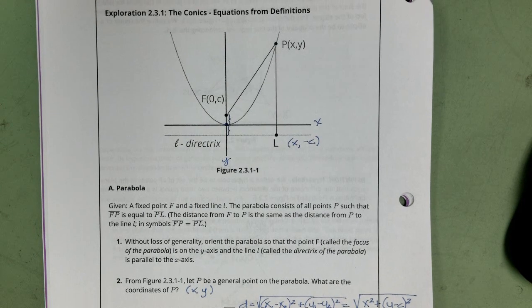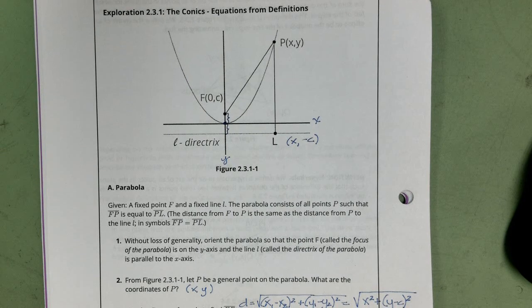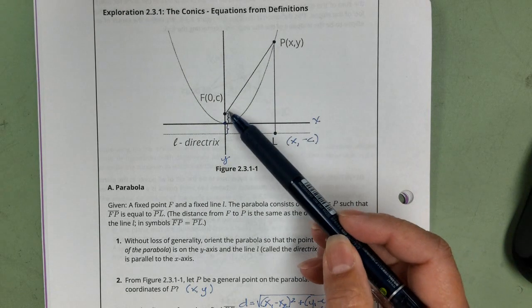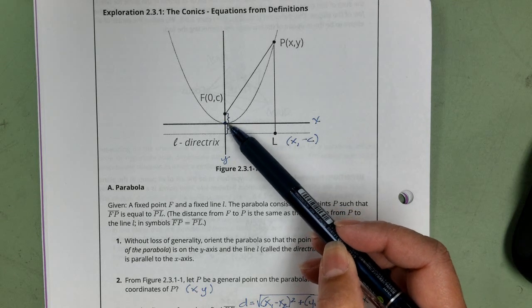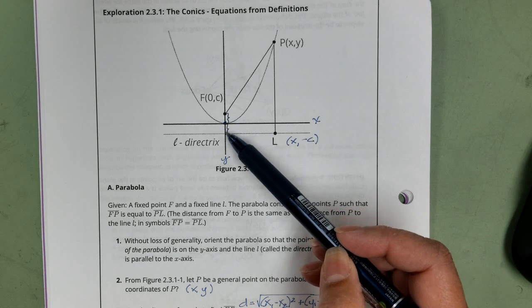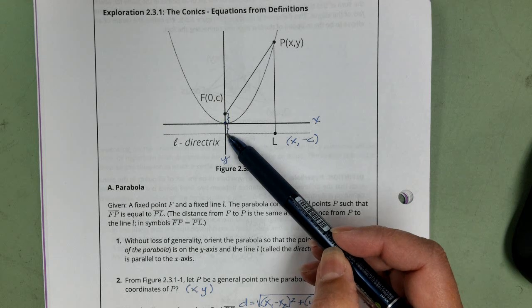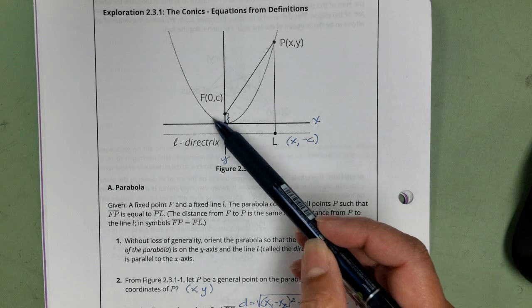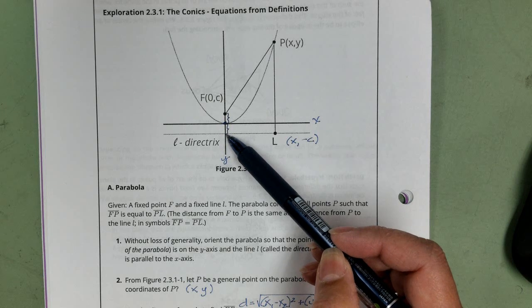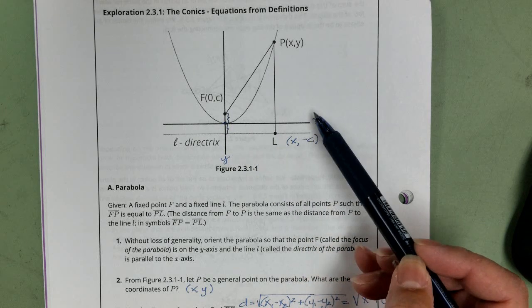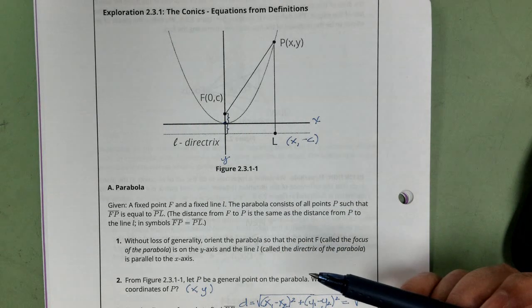Okay, now we're going to finish up with the parabola. What I need you to understand is the distance from the focus to the vertex is the same distance from the vertex to what's called the directrix. The directrix is a line that if we have a parabola opening up or down, it's going to be horizontal. If we have a parabola that opens left and right, it's going to be vertical.